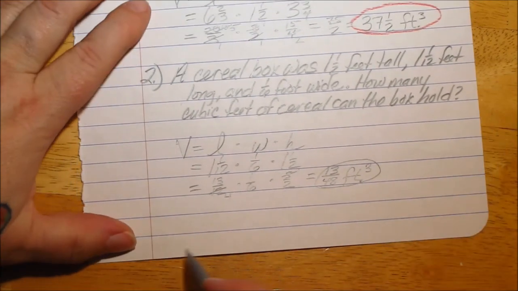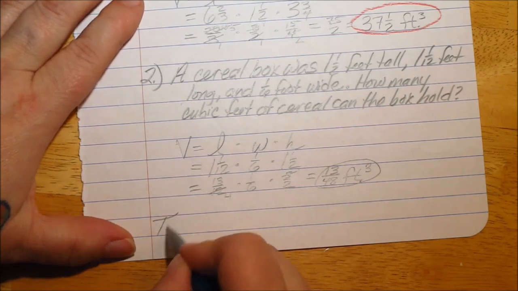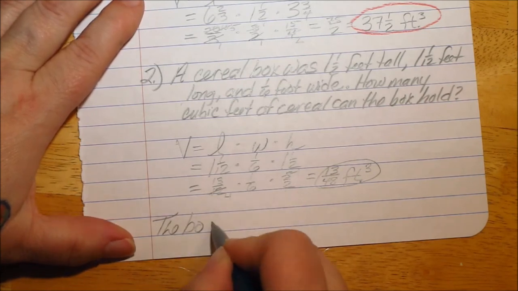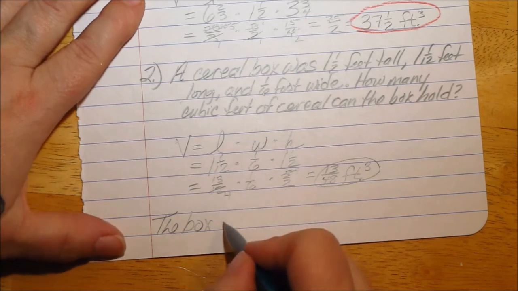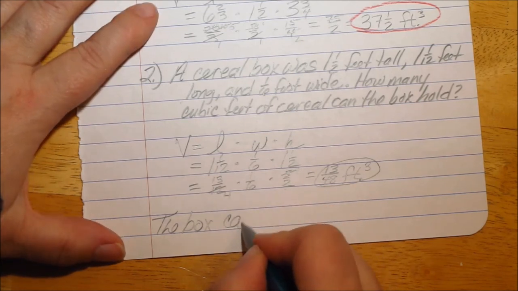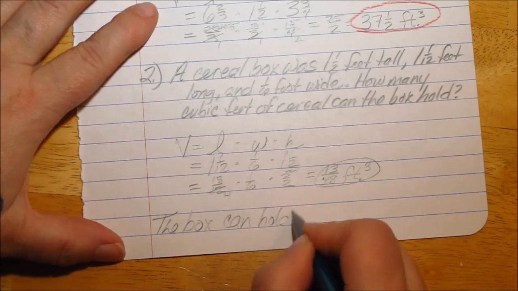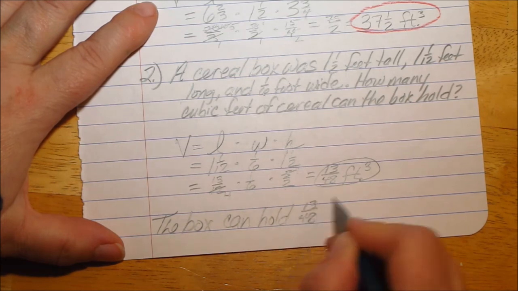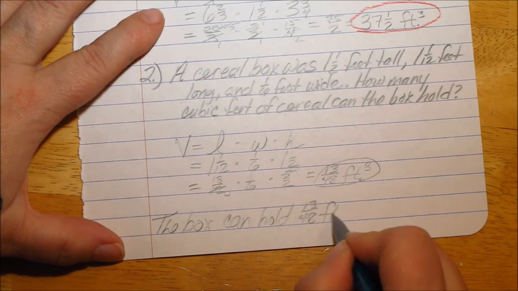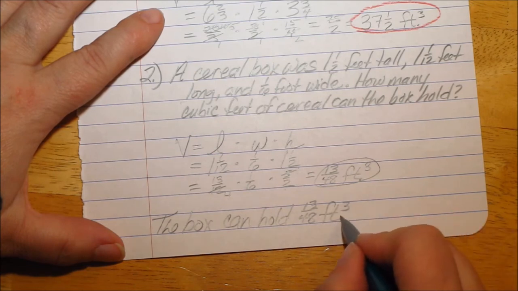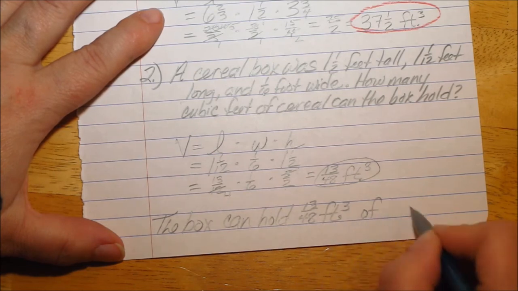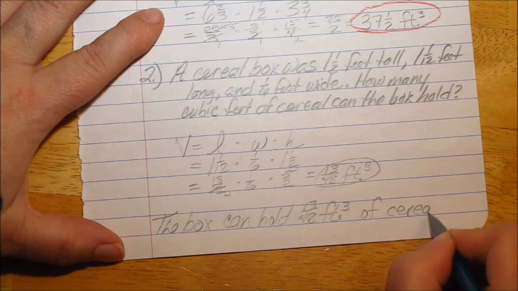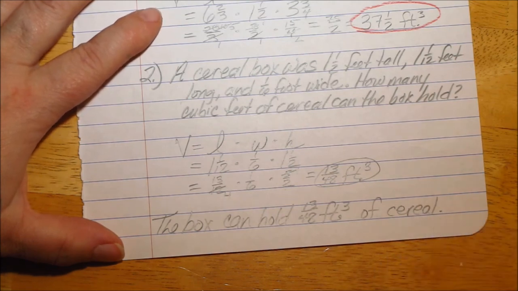All right, so the box can hold 13/48 feet cubed, or cubic feet, of cereal. That's our final answer.